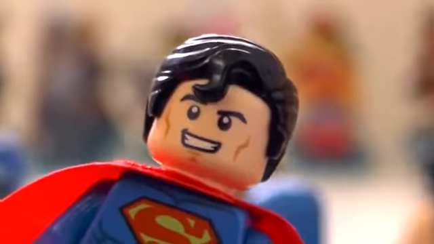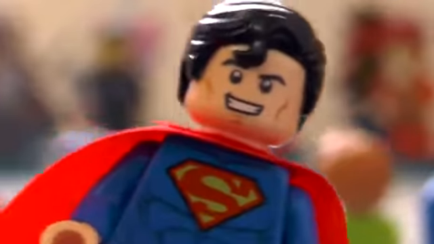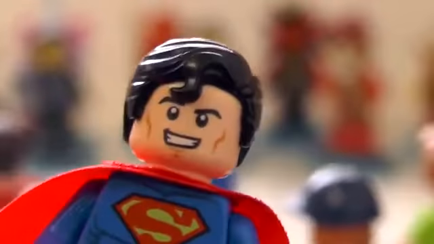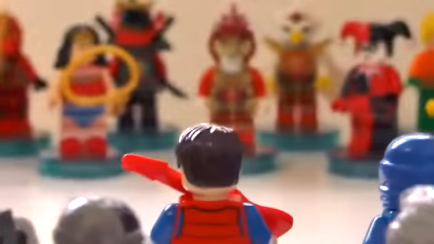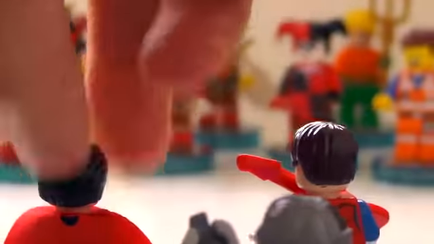Do you watch the Superman films? Have you got Superman in LEGO Dimensions? DC Comics open world level. We really enjoyed that. Should we do another one?